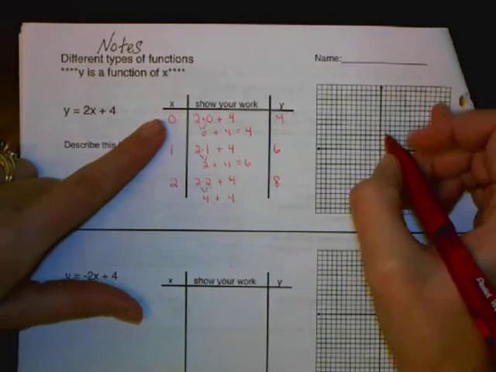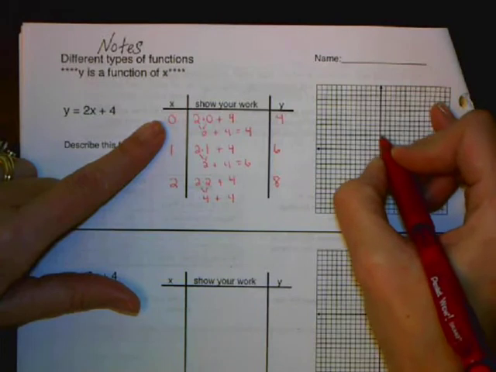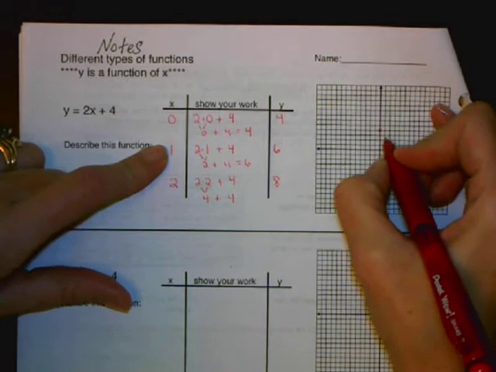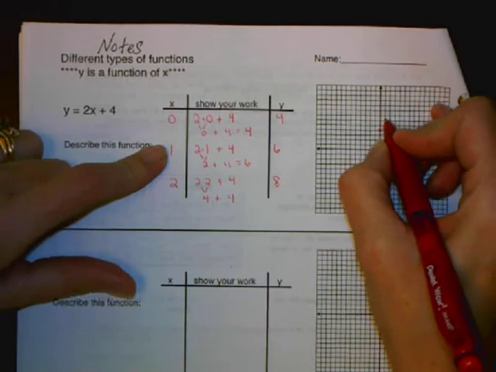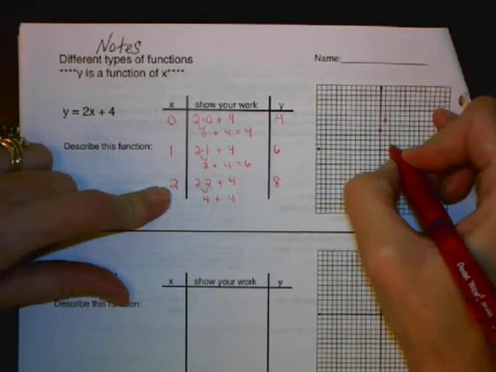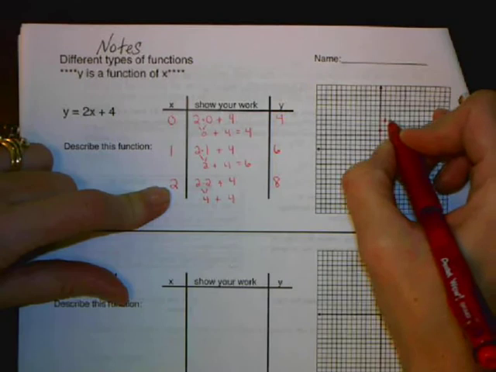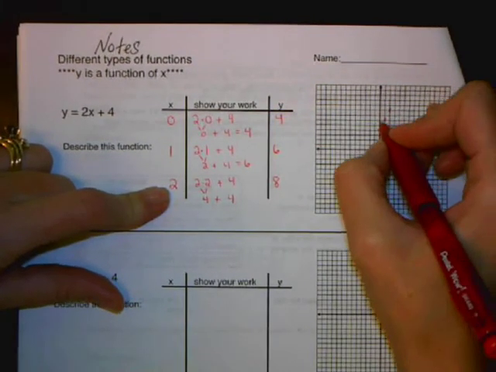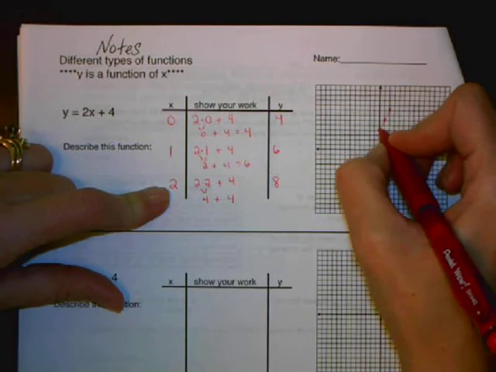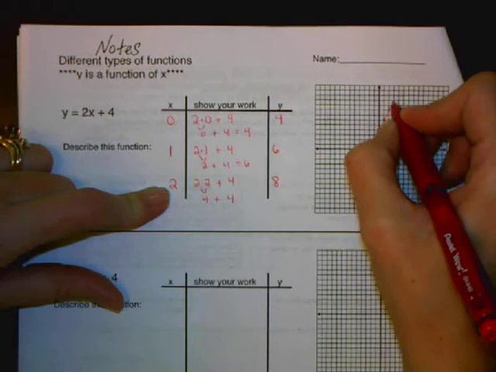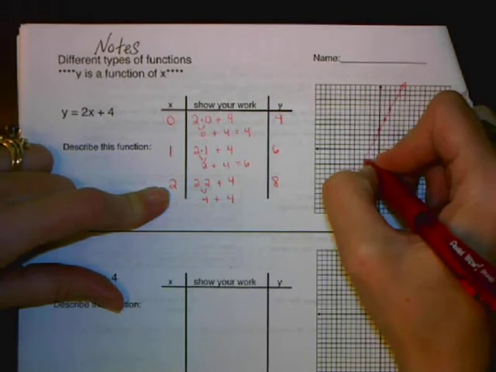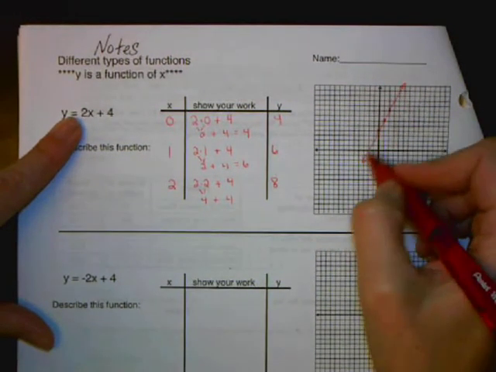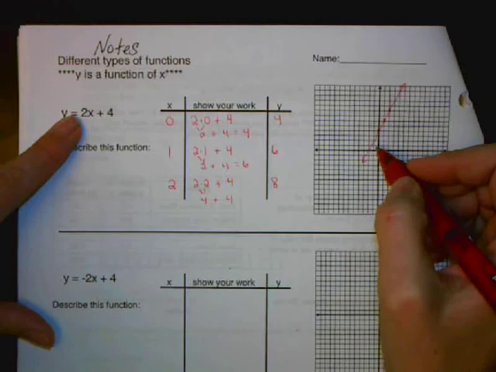Let's show these points on a graph. So we have 0, 1, 2, 3, 4. That's our first point. We have 1, 1, 2, 3, 4, 5, 6. That's our second point. We have 2, 1, 2, 3, 4, 5, 6, 7, 8. And we could keep going forever and ever. You remember from our unit on linear equations that we can connect these points. And any point on this line is the solution to this equation. So all of the points that are shown on this line are solutions to this equation.